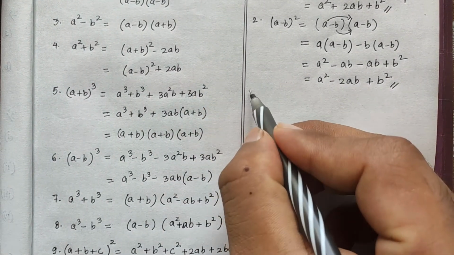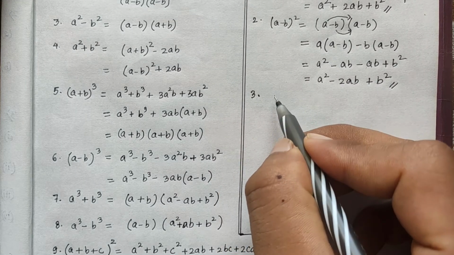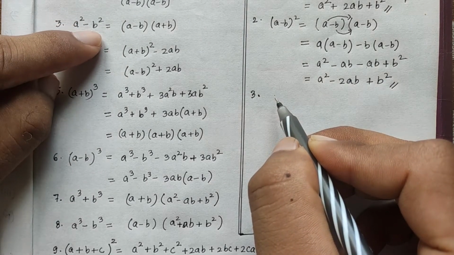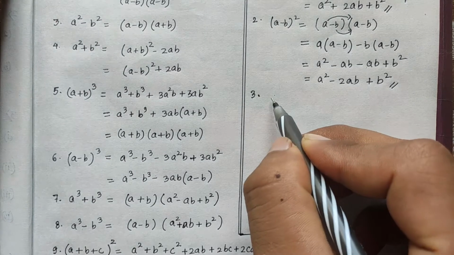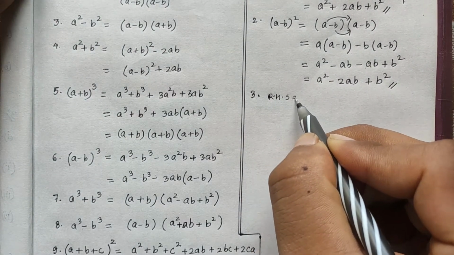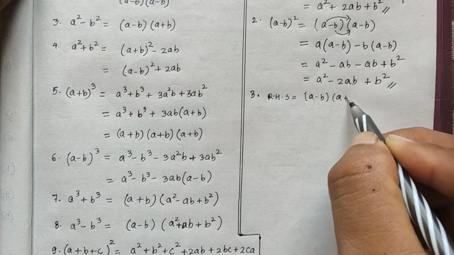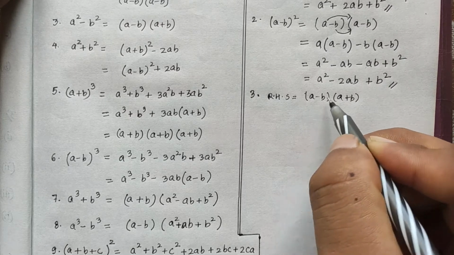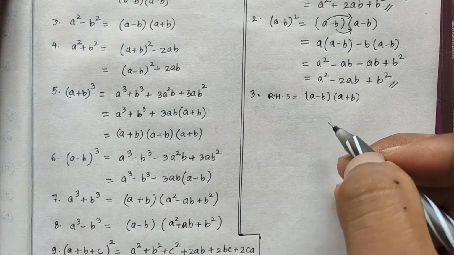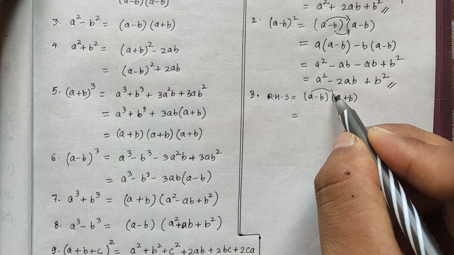So on the third one, we will take the RHS. We have to prove a square minus b square equals a minus b, a plus b. We will try to start from the RHS. So RHS is a minus b times a plus b. If we prove by solving it that this must be equal to LHS, then our formula is proved.